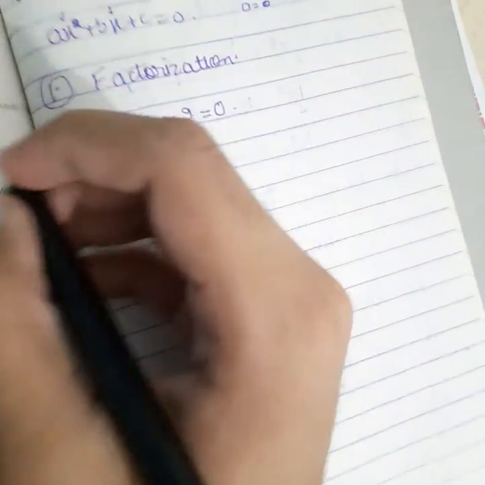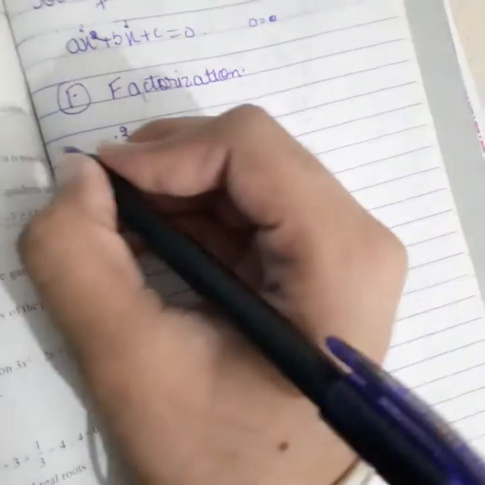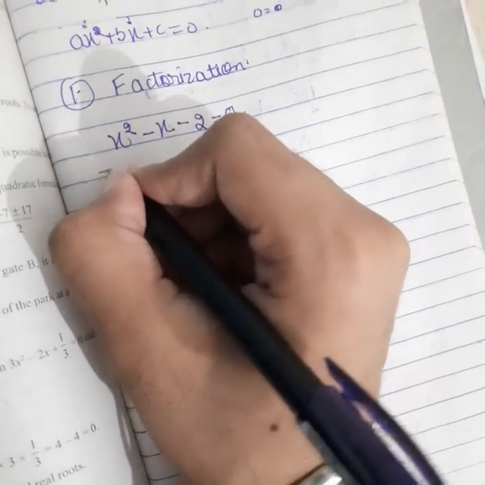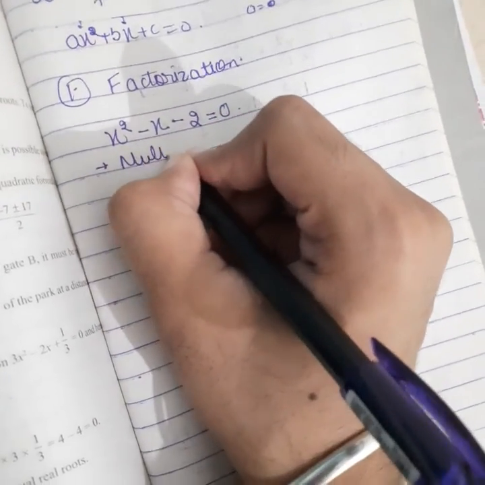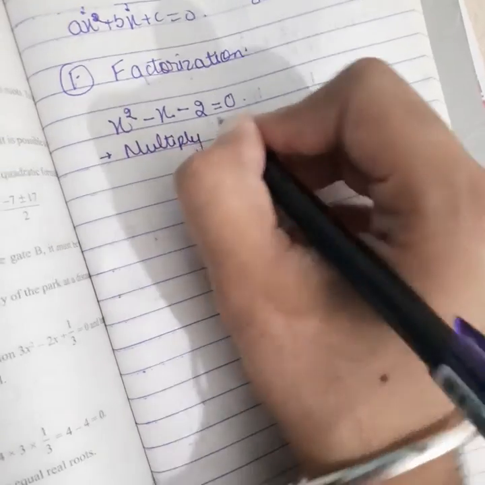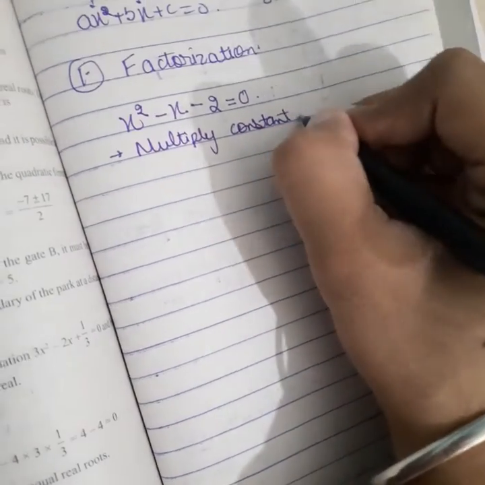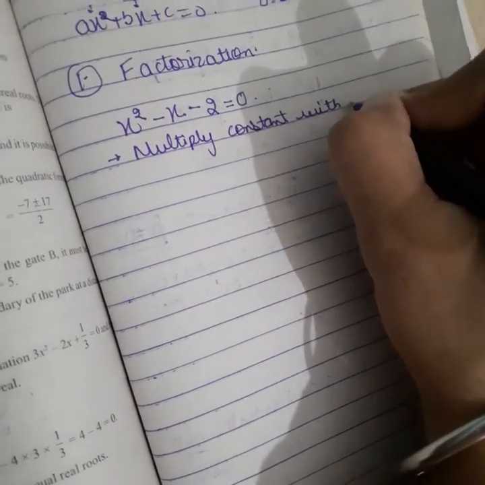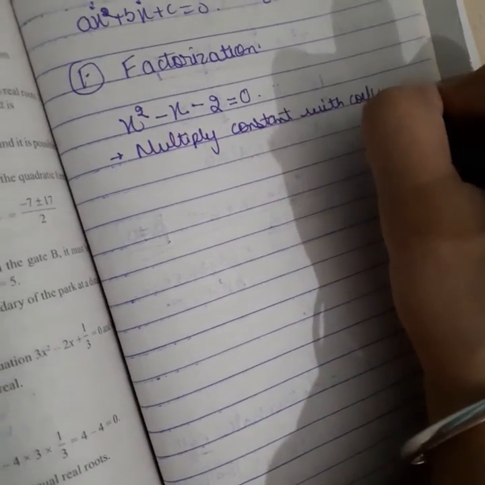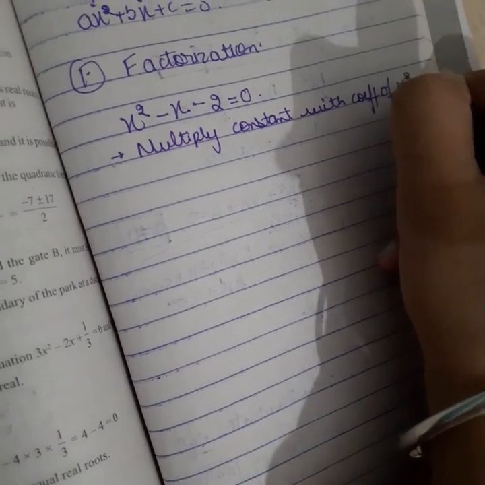So what we have to do, first step: multiply the constant with the coefficient of x square.